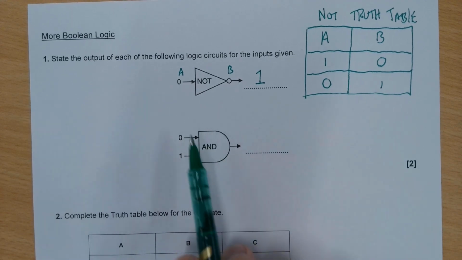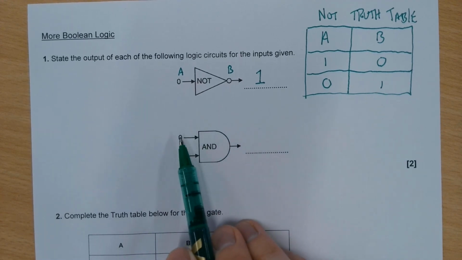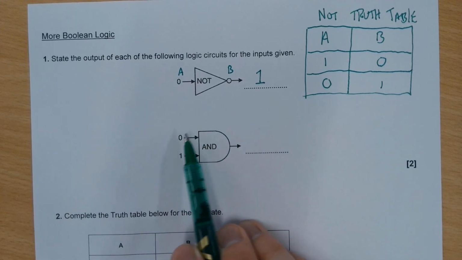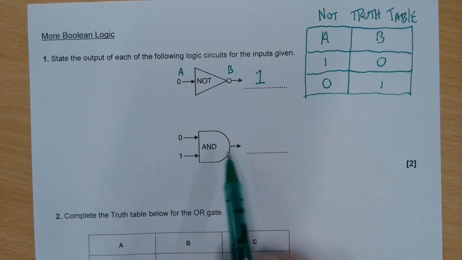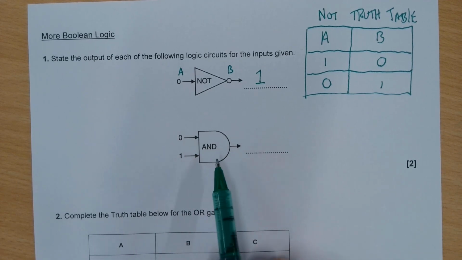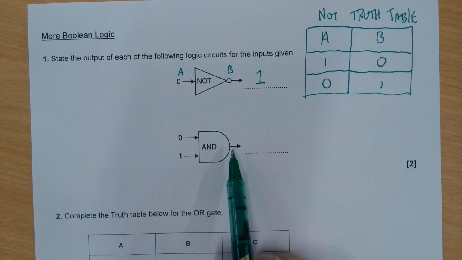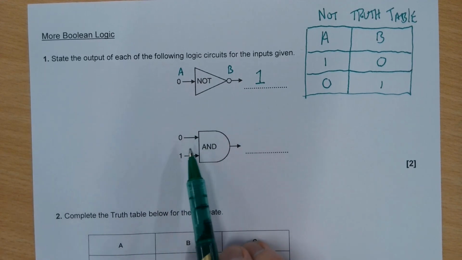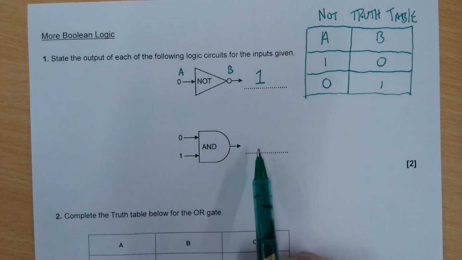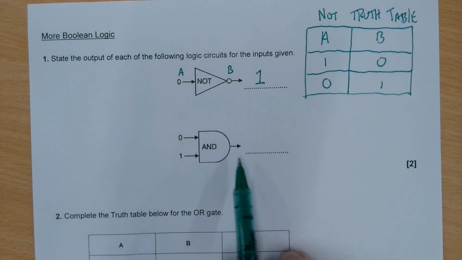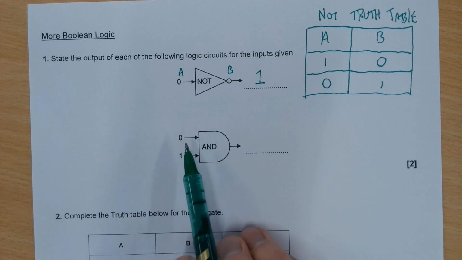Now we're looking at our AND gate. We've got an input of 0 and an input of 1. So we've now got 2 inputs, but always one output. We'll only ever produce a single output. What's the rule with the AND gate? Correct. For the output to be true, both inputs must be true.